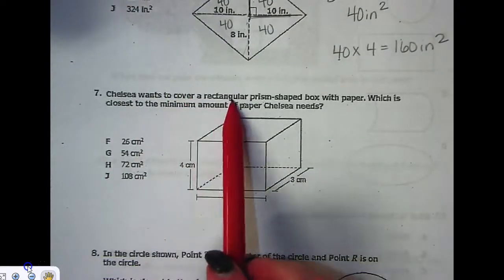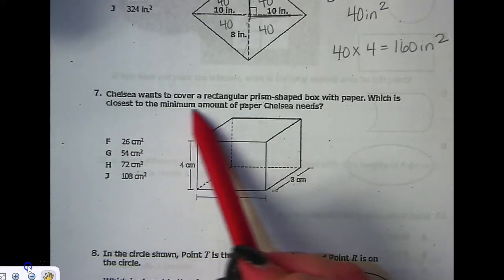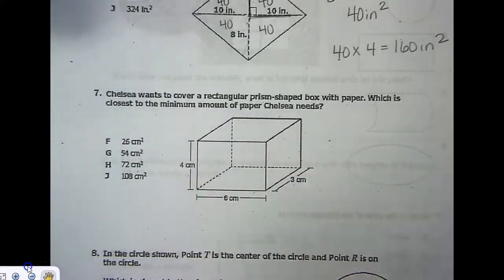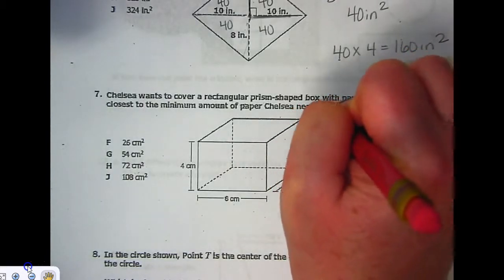Chelsea wants to cover a rectangular prism-shaped box with paper, which is the closest to the minimum amount of paper that Chelsea needs. So if we're talking about covering the outside, what are we trying to find? Surface area. So how do we do that? We find the area of each side, and then what do we do? Add. So how many sides does this one have?